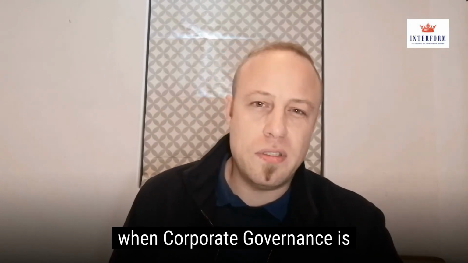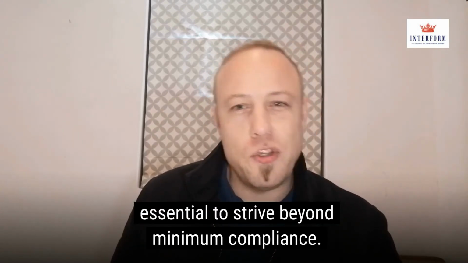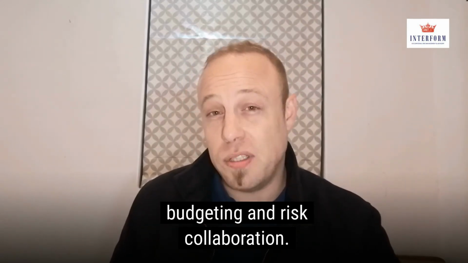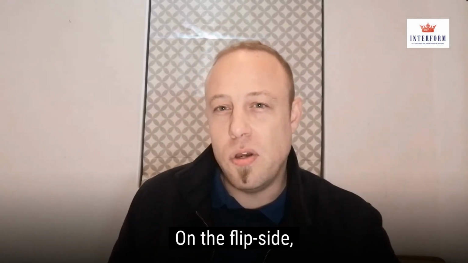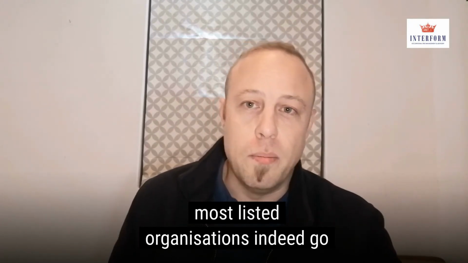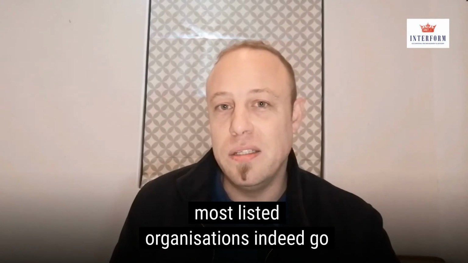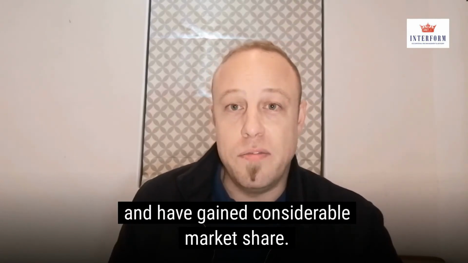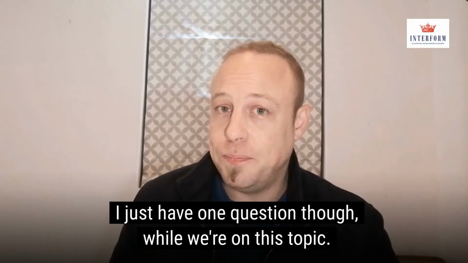When corporate governance is essential, it is important to strive beyond minimum compliance. It tells you something about their budgeting and risk collaboration. On the flip side, even though most of these drivers are yet voluntary, most listed organizations indeed go beyond basic compliance to seek world's practices and have gained considerable market share.